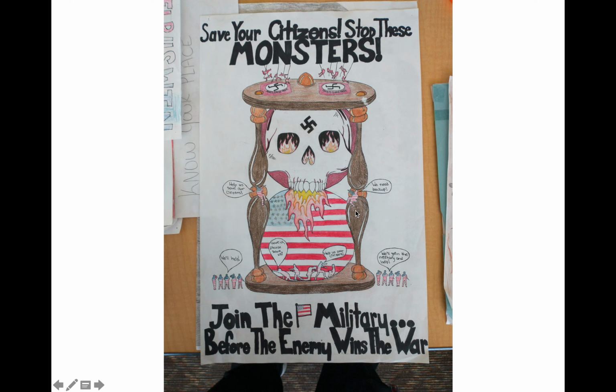Okay. Here's one from last year that is super cool. And I struggle to figure out what some of this stuff means myself. But save your citizens, stop these monsters. Join the military before the enemy wins the war. And so I think this is clever because they're showing this as an hourglass, right? And when you flip over an hourglass, the sand starts to spill from one side to the other. And when the sand is gone, the time is up or you're out of time. And so the idea is you need to join quickly or else we are going to run out of time.